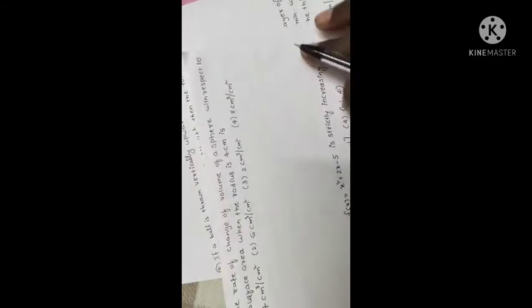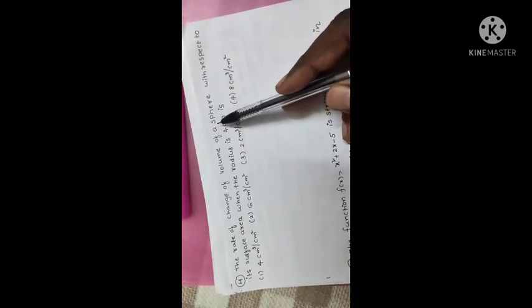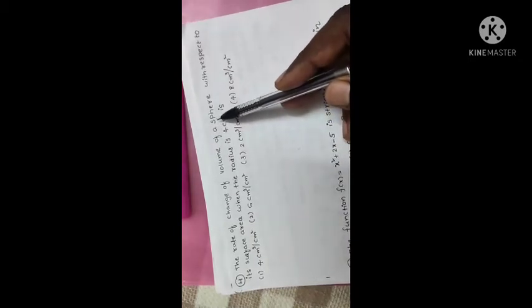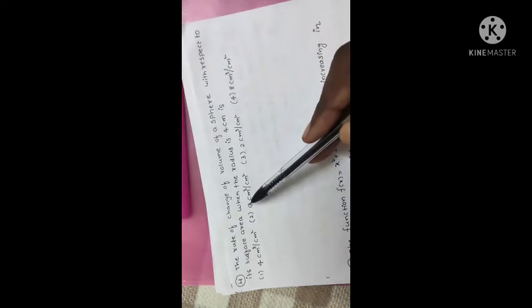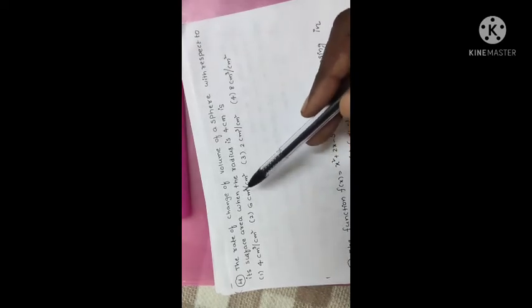Okay. Next, we will discuss the fourth question. What is the fourth question? The rate of change of volume of a sphere with respect to its surface area. I am not giving the synopsis for this rate of change, only formulas.